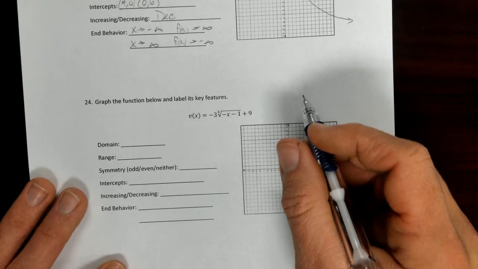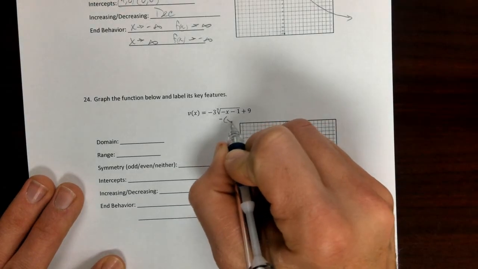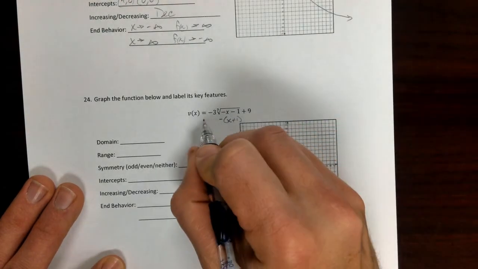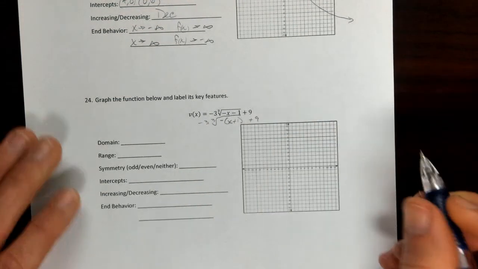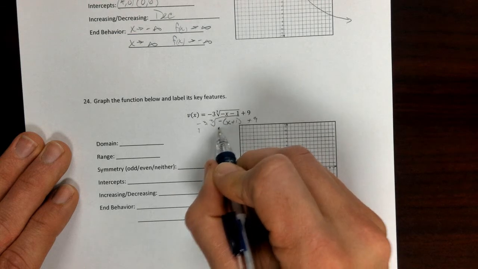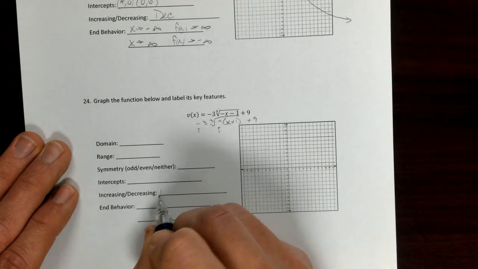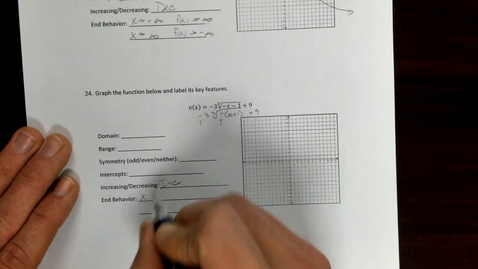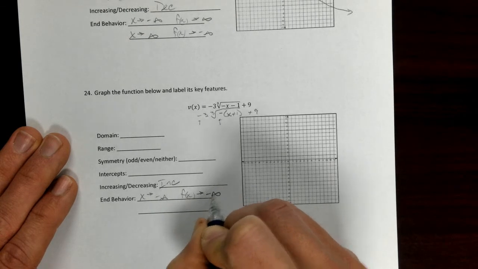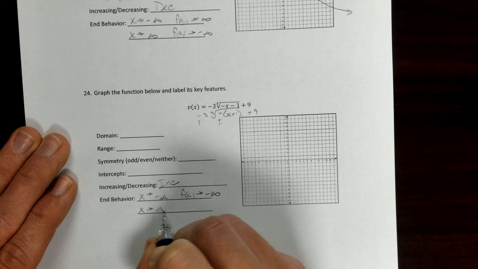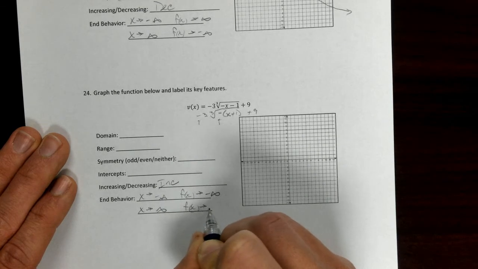And lastly, what we want to do is factor out this negative. This becomes x plus 1. So it looks like that function right there. We have two reflections here, so that's going to be back to an increasing function, which means my end behavior is negative infinity to negative infinity, and positive infinity to positive infinity.